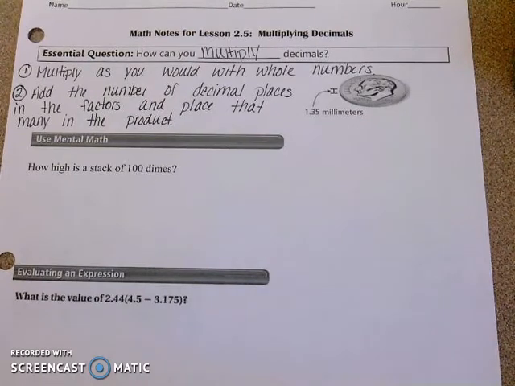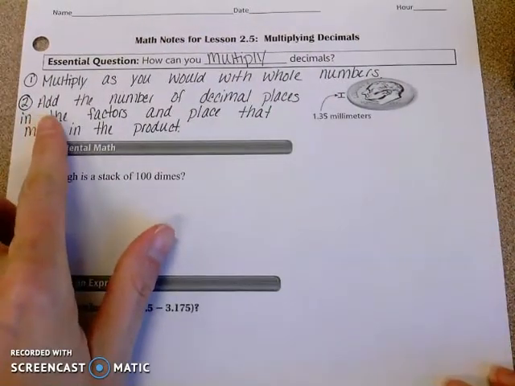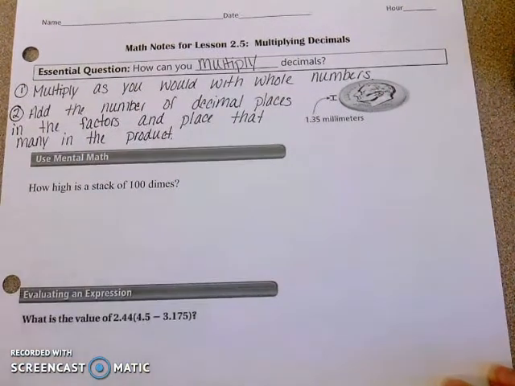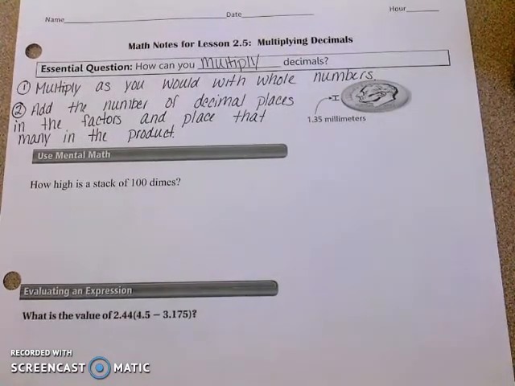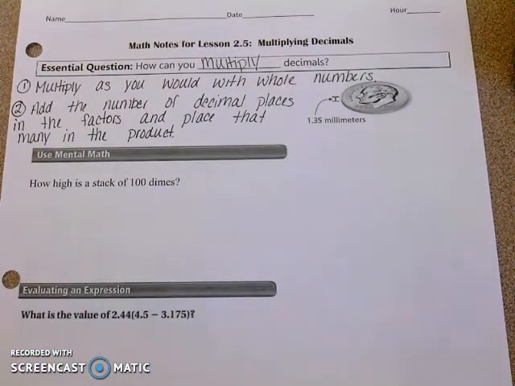Now we are going to look at how to use the algorithm or the rule to multiply decimals. So I went ahead and wrote down two main steps. The first step is to just multiply as you would with whole numbers. So you don't need to worry about lining up your decimal points or your place values. You just line your numbers up vertically and then just multiply like you would with whole numbers, ignoring that decimal point at first. Then we're going to add the number of decimal places in the factors and place that many in the product. So you can write those steps down, pause the video if you need to, and then we're going to work through a couple of examples here together.